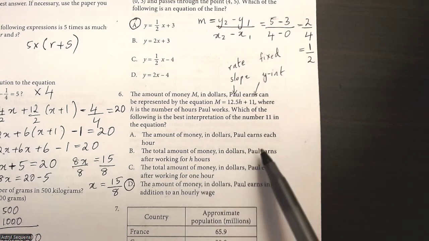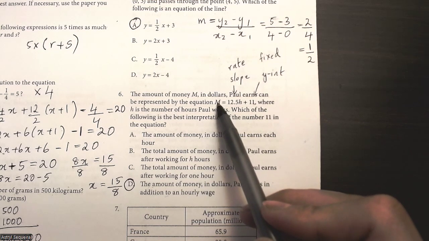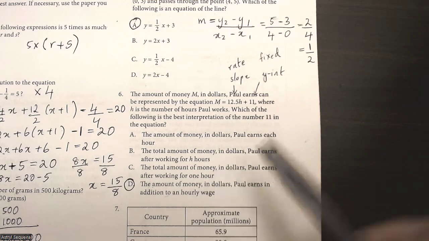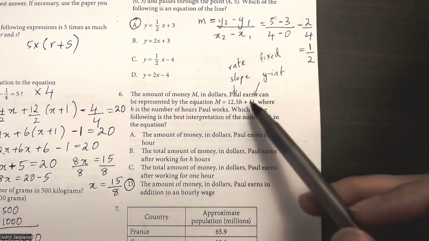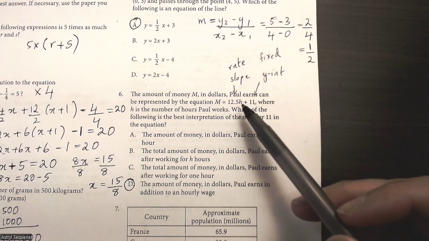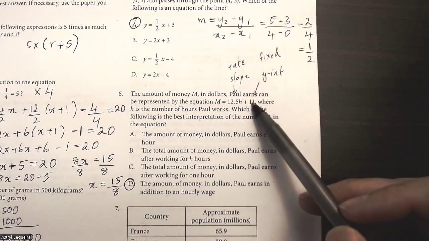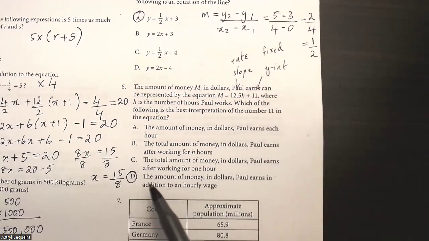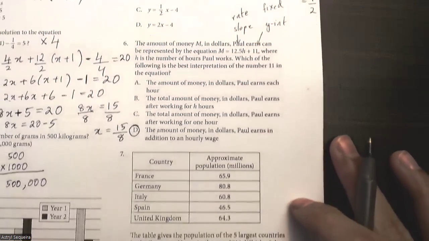The total amount of money Paul earns is basically M. The total amount of money Paul earns after working for 1 hour, we can replace the H with 1 hour. We can calculate M, which will be 23.5, because 12.5 times 1 is 12.5 plus 11 is $23.5. But 11 just represents the amount of money Paul earns in addition to his hourly wage.